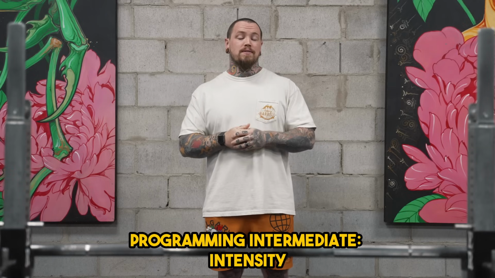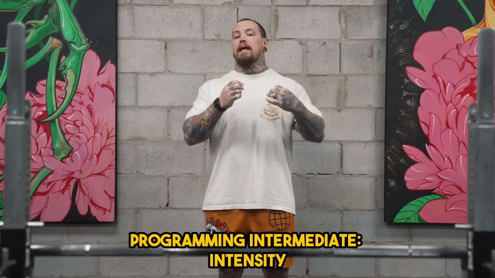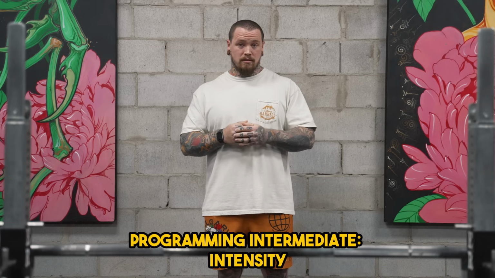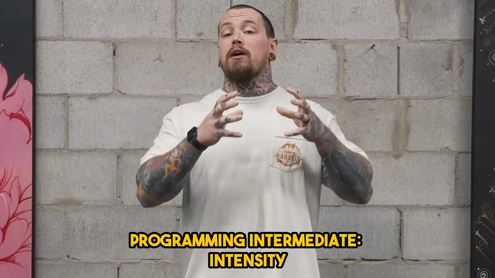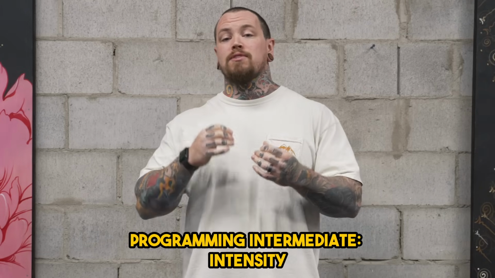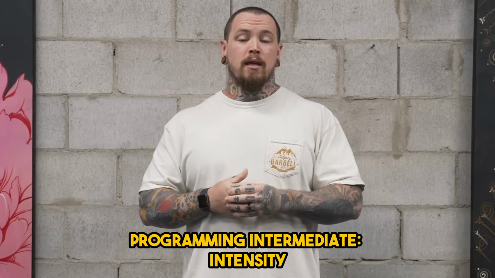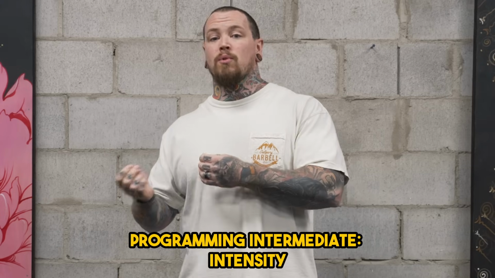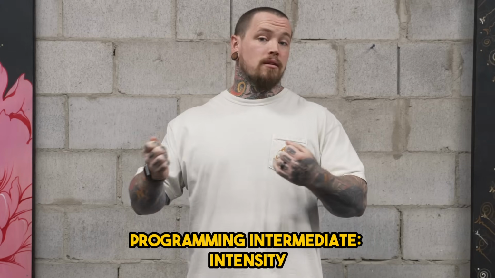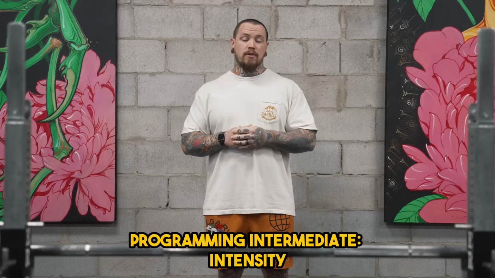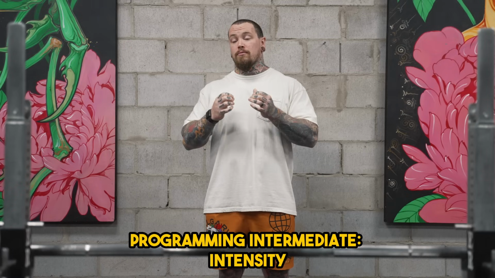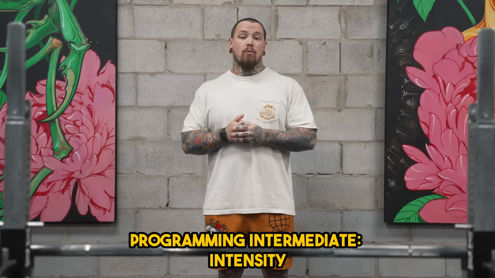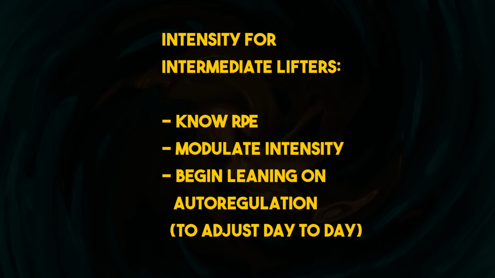Another key component of intermediate programming and intensity is going to be starting to lean on auto-regulation. Now that we understand the RPEs, we want to be able to use them, even if infrequently, to adjust what we're doing in a given day. If we're feeling a little better, we put a little more on. If we're feeling a little worse, we take a little bit off the bar. Starting to lean on those kinds of things can allow you to take advantage of good days and bad days and ensure that our recovery is matching what we're asking of the system.